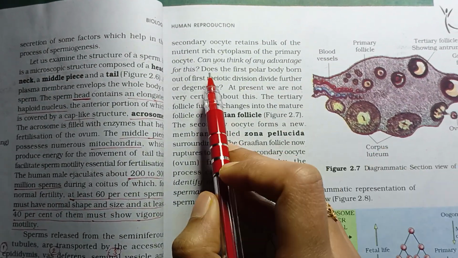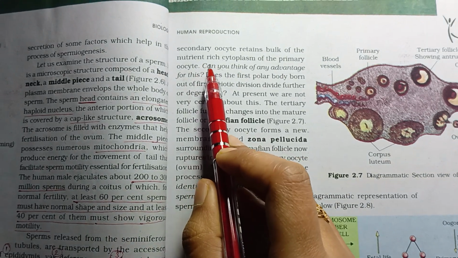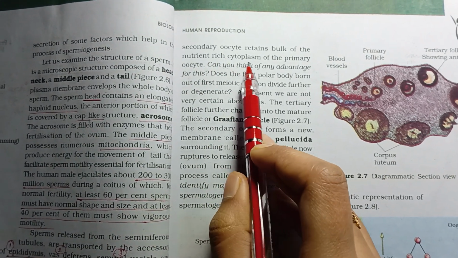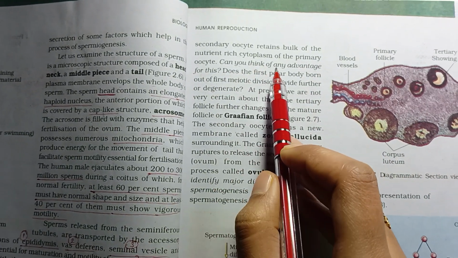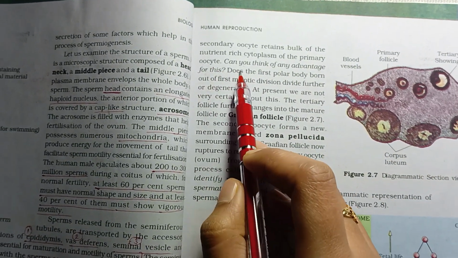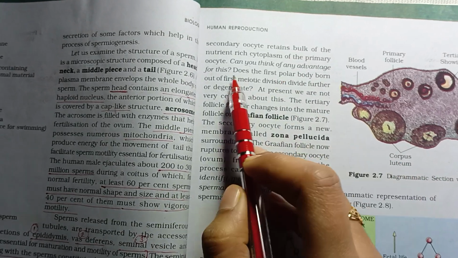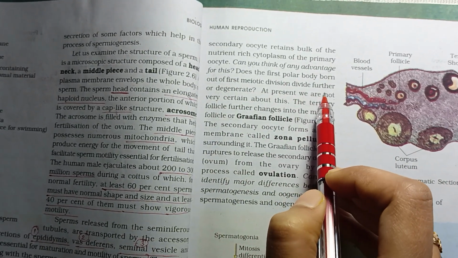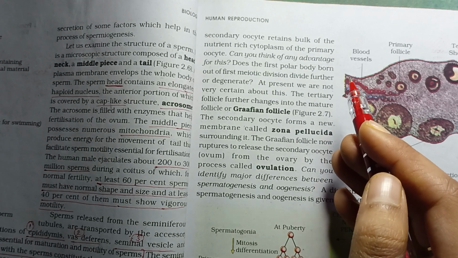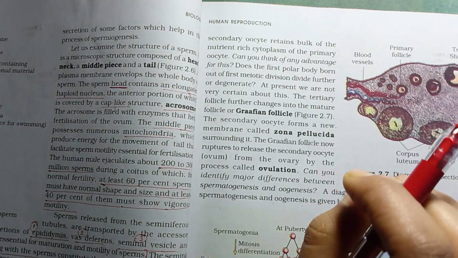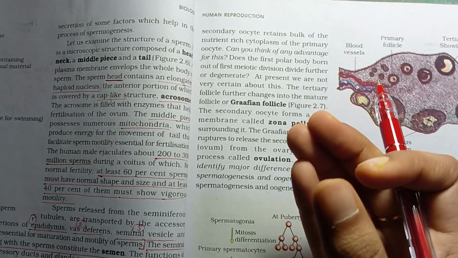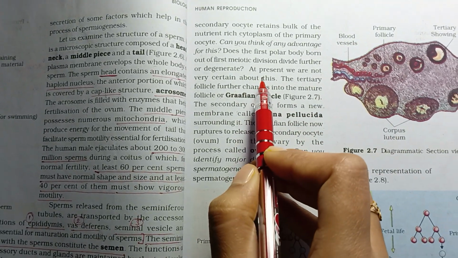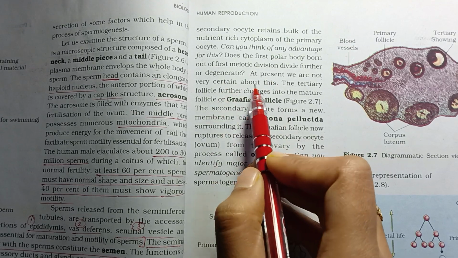The secondary oocyte retains the bulk of the nutrient-rich cytoplasm of the primary oocyte. Can you think of any advantage for this? Thus, the first polar body born out of the first meiotic division divides further or degenerates. So we basically do not know till now what is the function of the polar body. At present, we are not very certain about this.